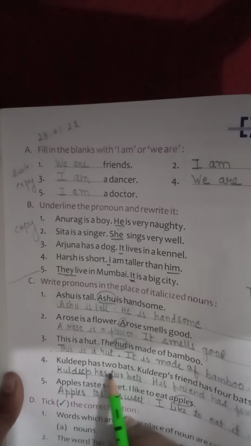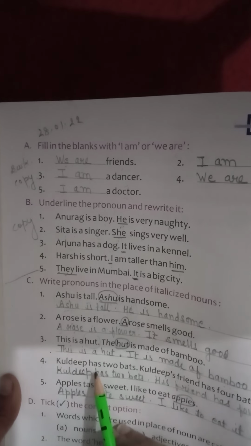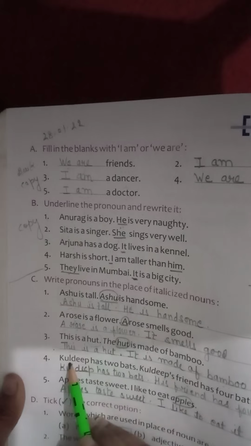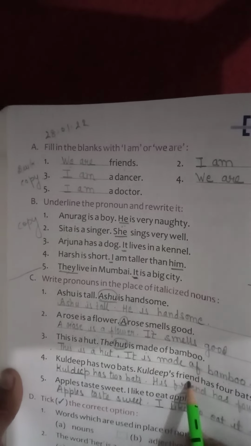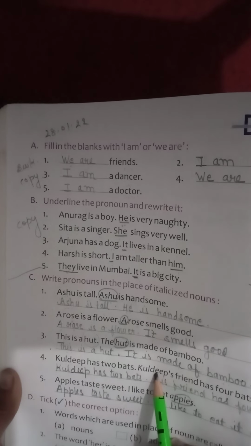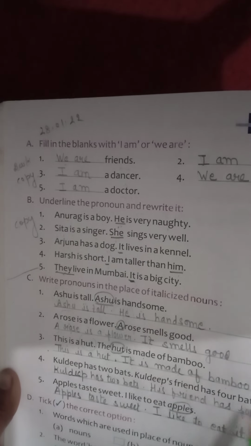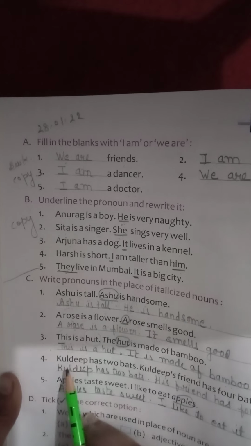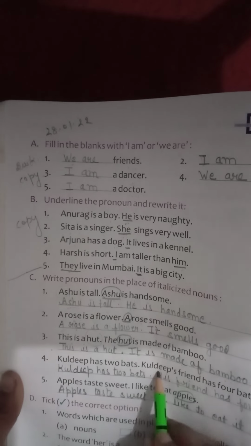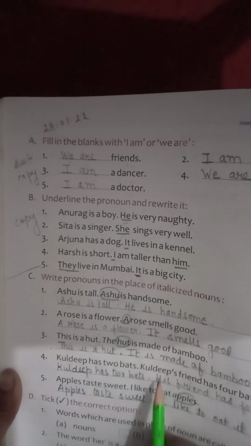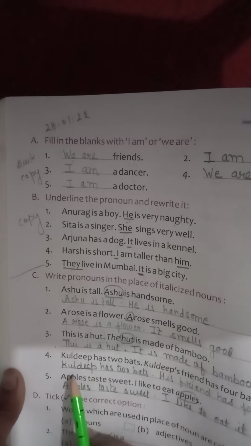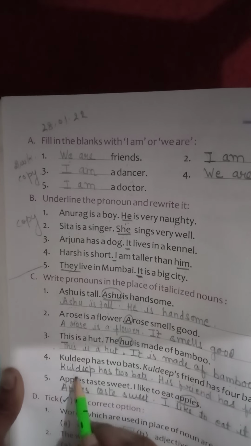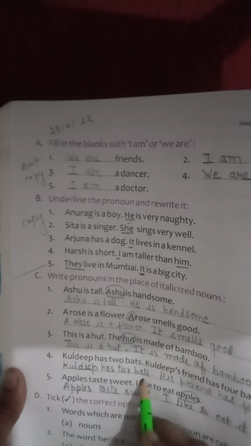Right? Number 4. Kuldeep has 2 beds. Kuldeep is a noun. Bed is also a noun here. Kuldeep's friend has 4 beds. Two times we use Kuldeep here, but in the second sentence we use a pronoun. Write down the first sentence: Kuldeep has 2 beds.